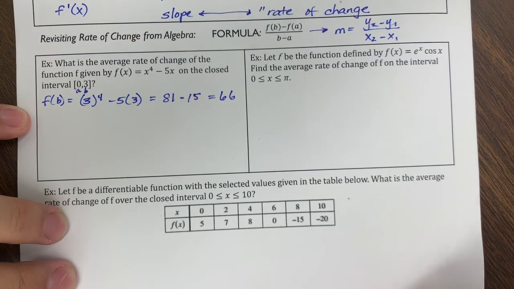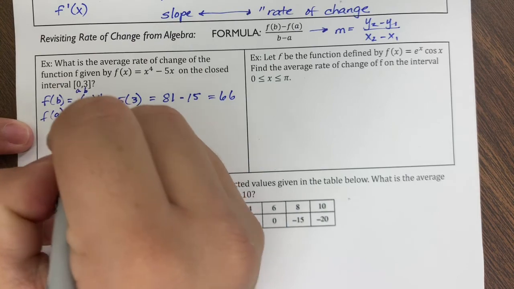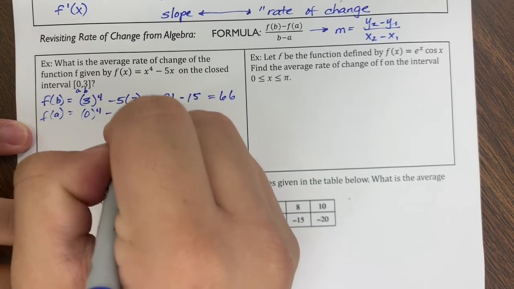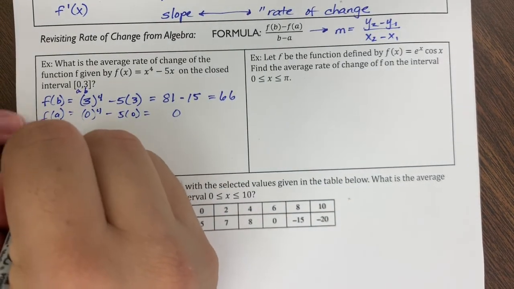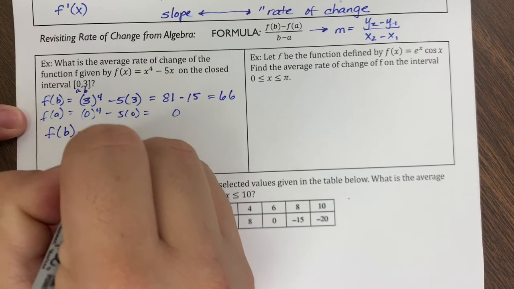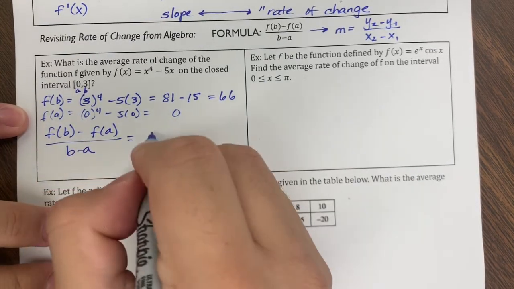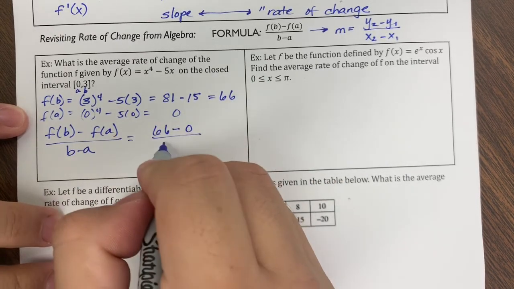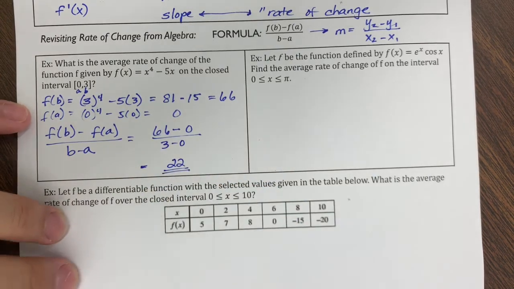Then f of a is f of 0, so 0 to the fourth minus 5 times 0, which is just 0. So f of b minus f of a divided by b minus a gives 66 minus 0, divided by 3 minus 0. That gives us 22, and that's our final answer.